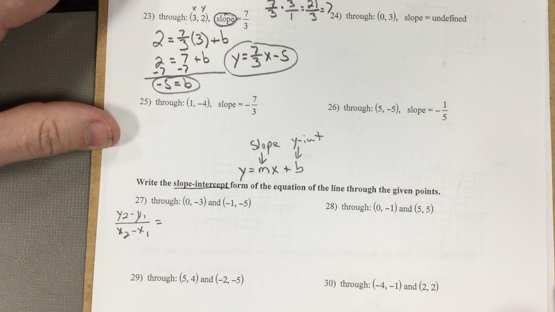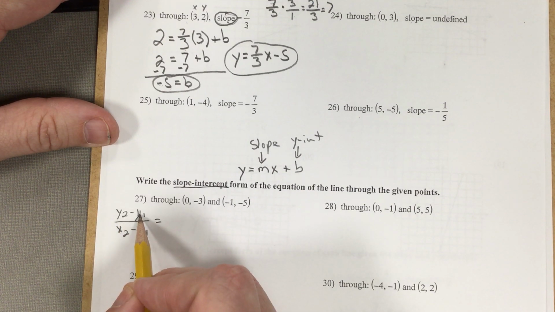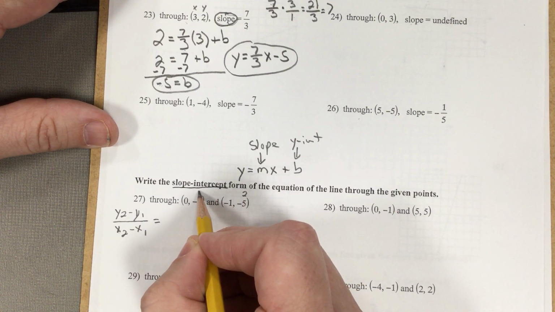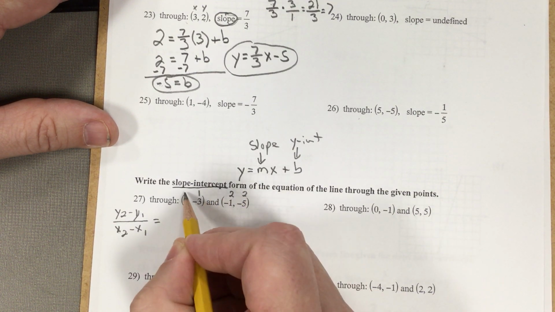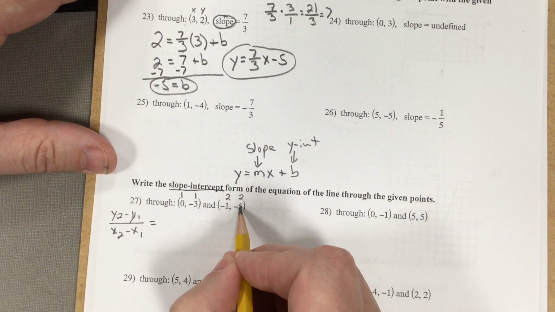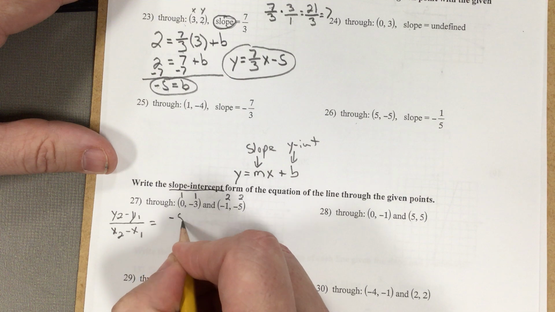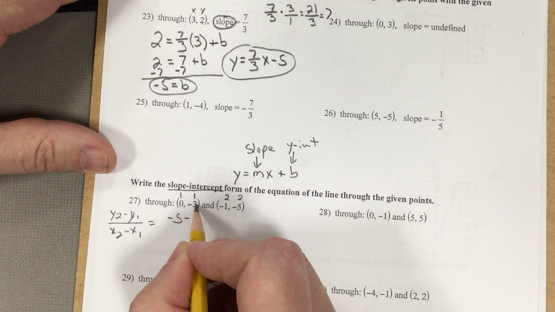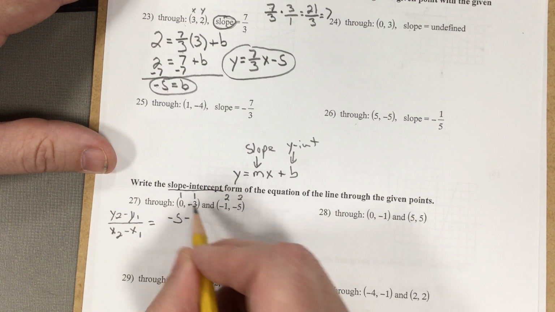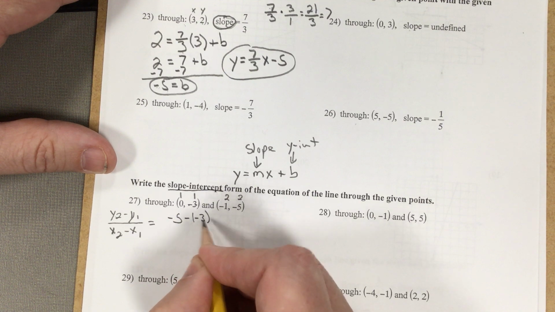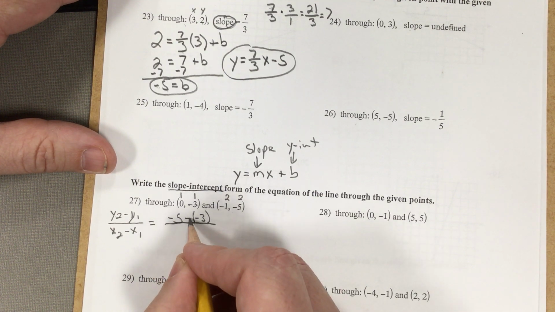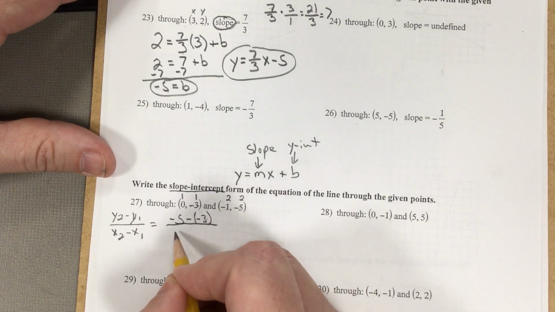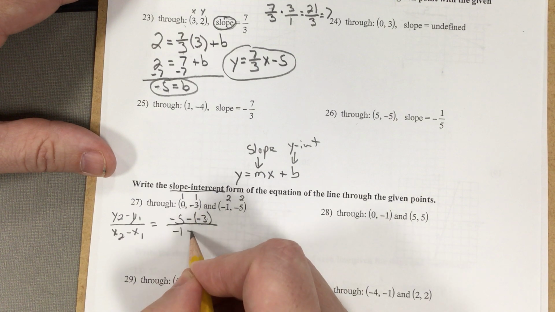We've done these before. All I'm doing is subtracting my coordinates. I'm just going to quickly label: that's my 2, that's my 1, that's my 2, that's my 1. I'm going to take y2, which is -5, minus y1. Now careful, here's a common mistake. It's minus, but it's a negative, so I'm going to put that in parentheses. So it's -5 minus -3. Then I take my x2, which is -1, minus 0.